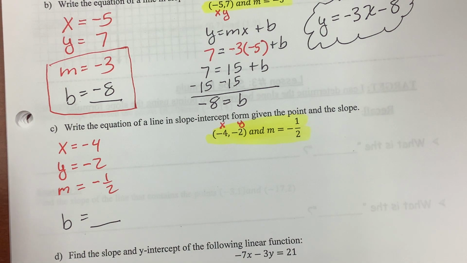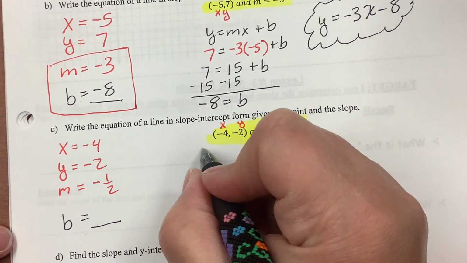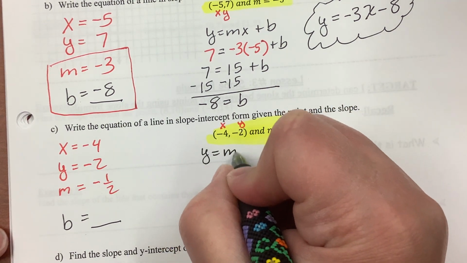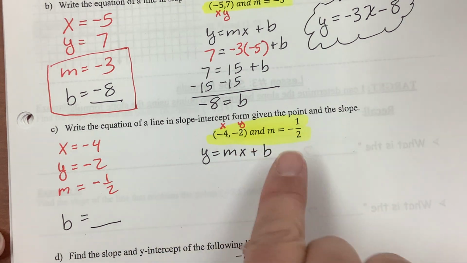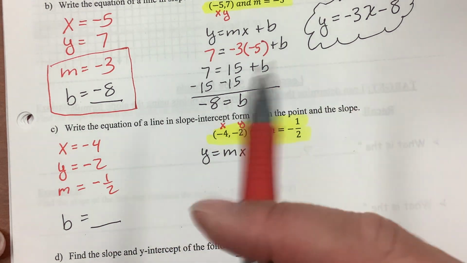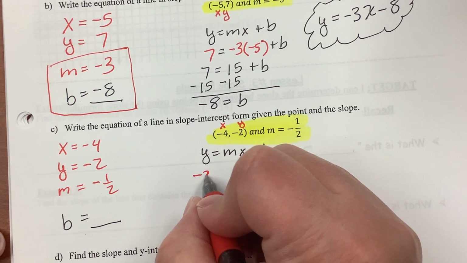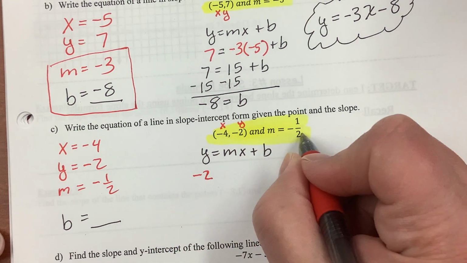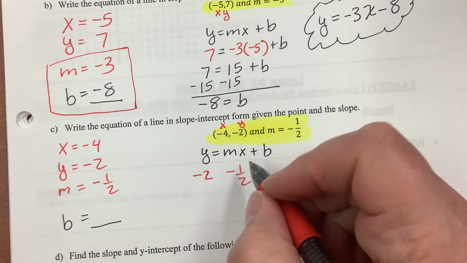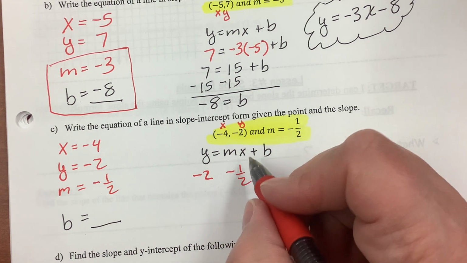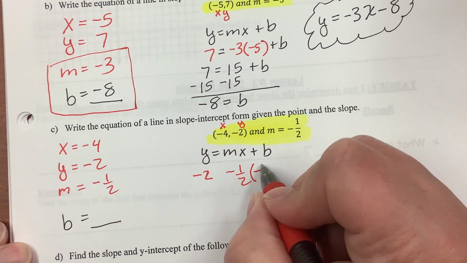Always start with the formula y equals mx plus b. And fill in what you know. Y is negative 2. M is negative 1/2. And the x goes in parentheses because 2 letters next to each other means you're multiplying. So negative 4.